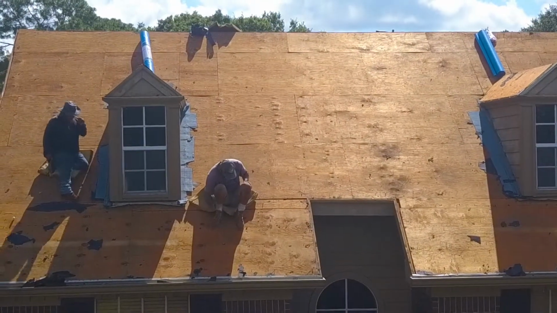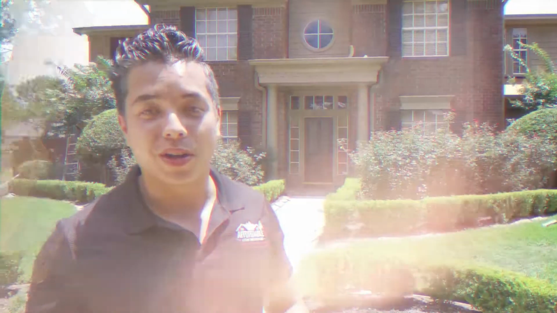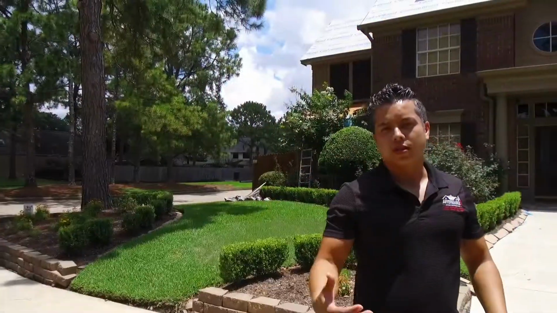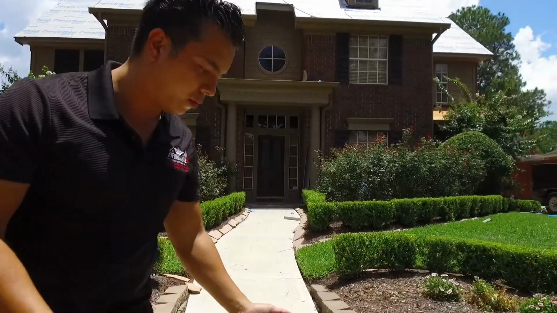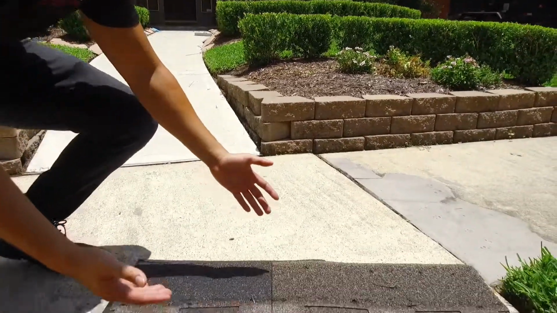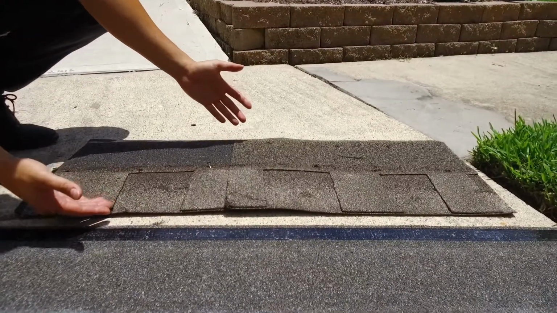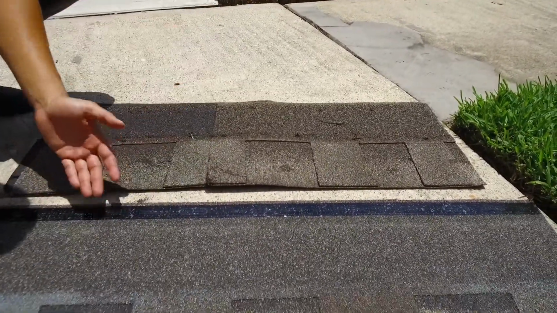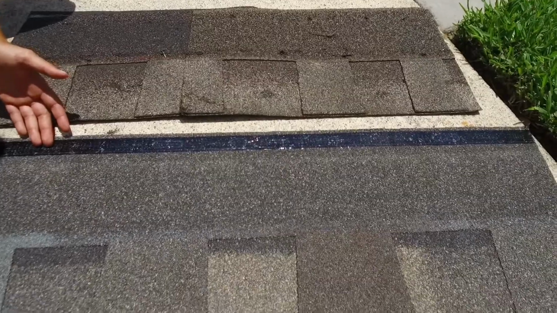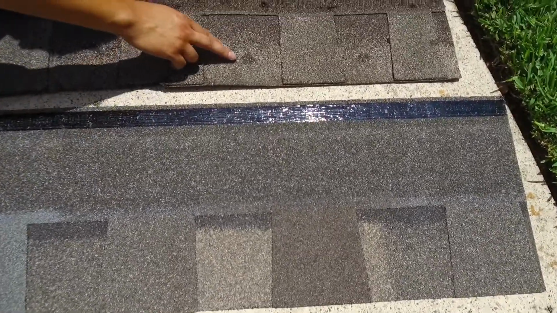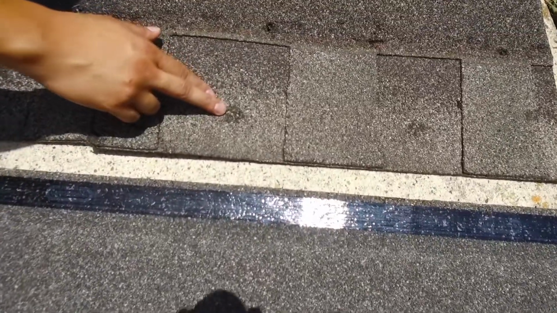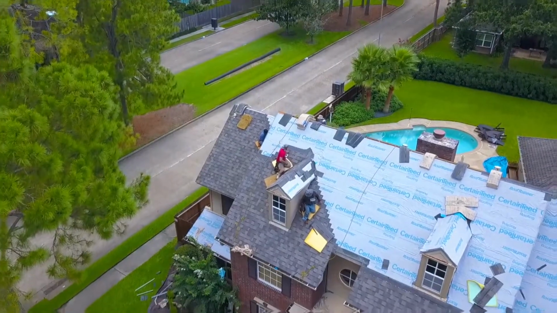However, we know that insurance companies are not just going to go out and write you a check, but there is confirmed damage here in this area. So guys, essentially what hail damage looks like is right here before us. This is what the homeowner had during the time of the storm, and this is what we're going to be installing here today. But if you look very closely, you can see what we call a hail impact.